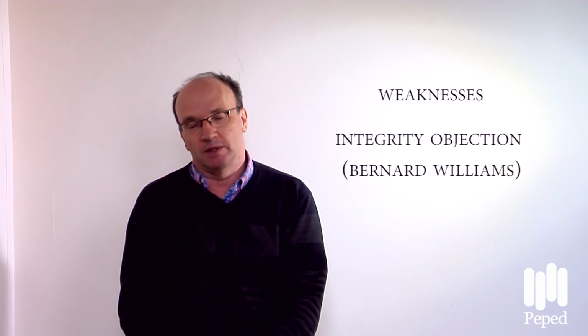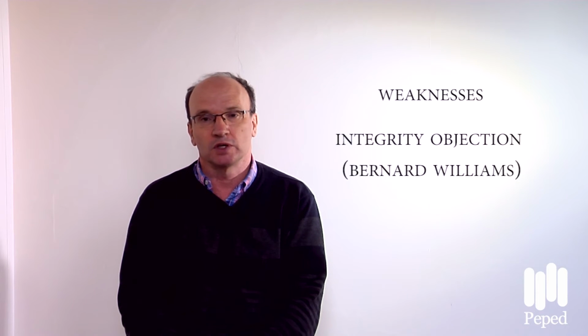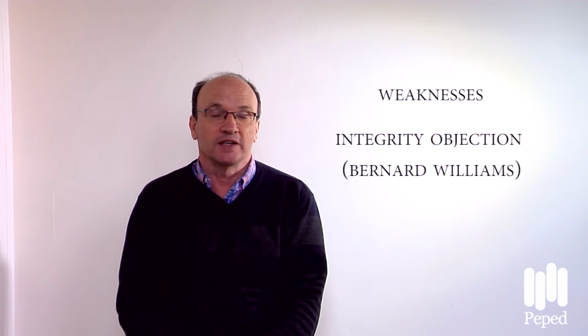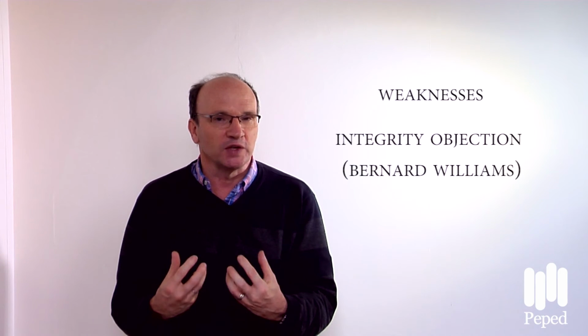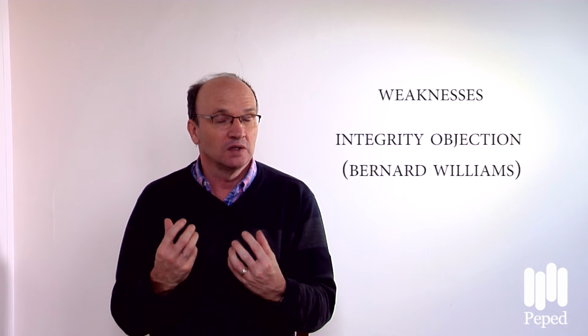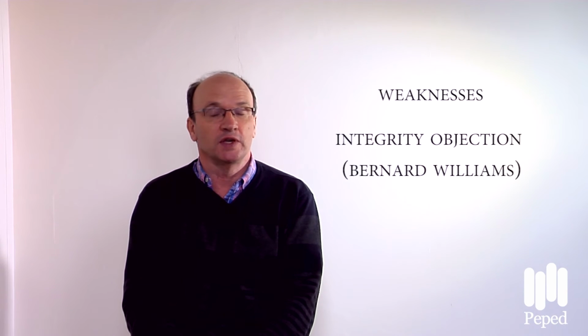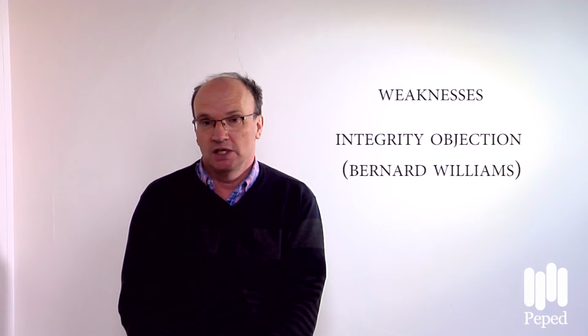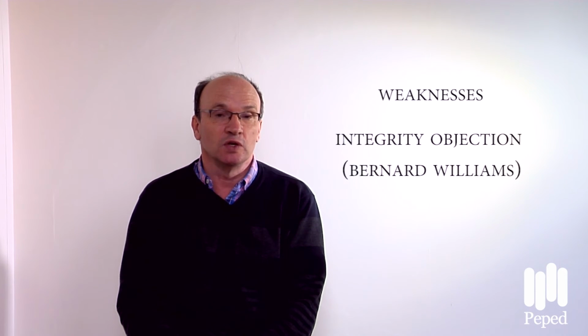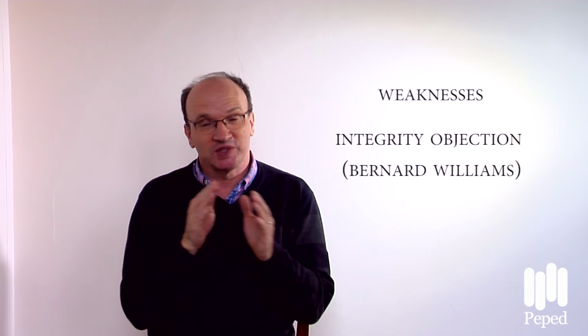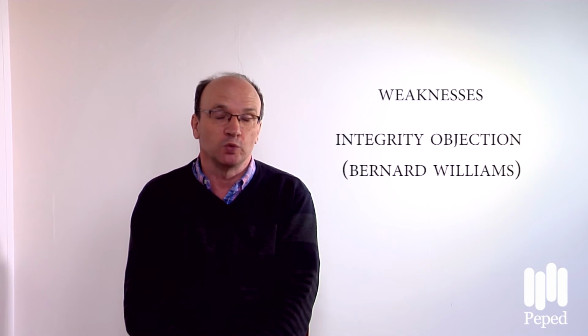But it has three fairly serious weaknesses. One is the integrity objection. This is the objection that Bernard Williams came up with, that we are forced, if we're going to be a strict utilitarian, to do things that we would not be happy with doing because they are things that go against our integrity as a human being. So whether we might think it's the right or wrong thing to do, to shoot one person to save the many is something that many people just would not be able to do.